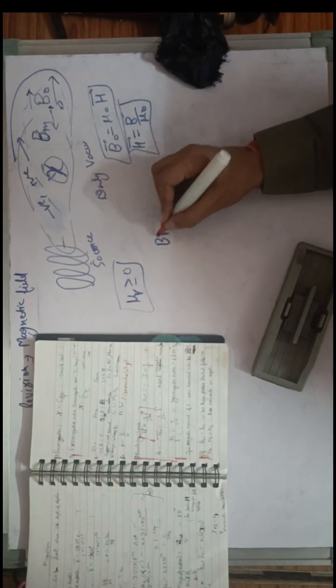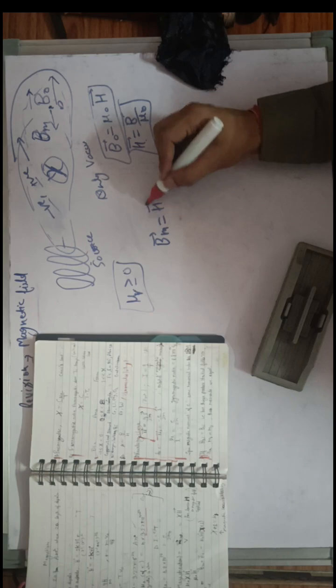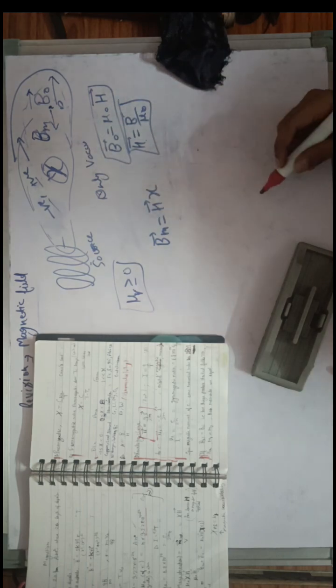And let's say the magnetic field due to this medium would be written as this H multiplied by this Chi.